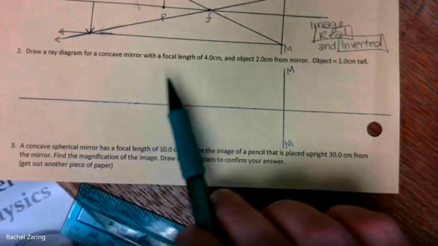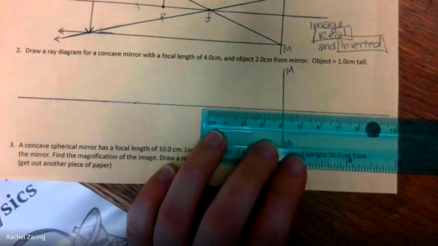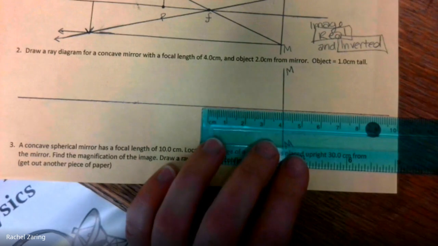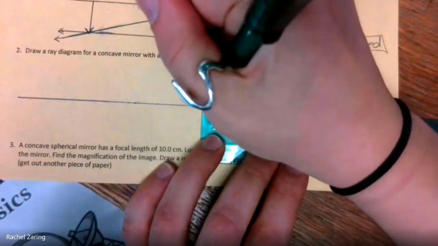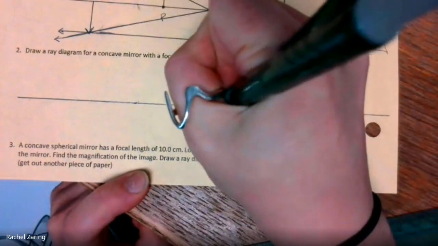All right, so let's start to draw the locations of our focal length and our object. Again, actually just measuring with your ruler, we have a focal length of 4 centimeters. So I'm measuring from my mirror right here, 4 centimeters. And I'm going to label that focal length with that nice little curly Q F. Then we have the object, which is 2 centimeters from the mirror.